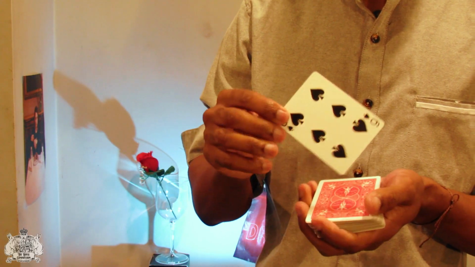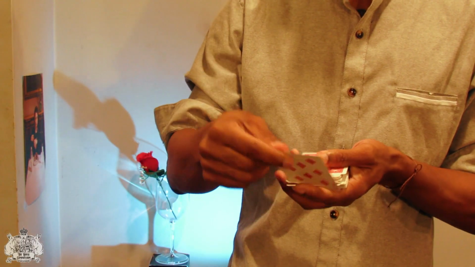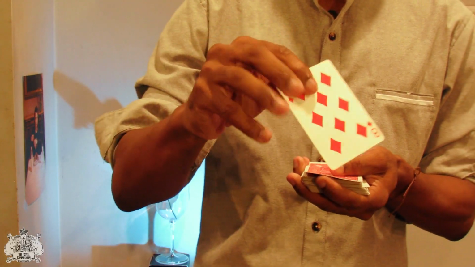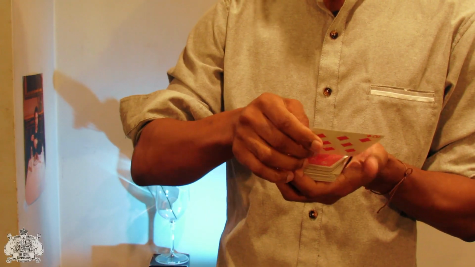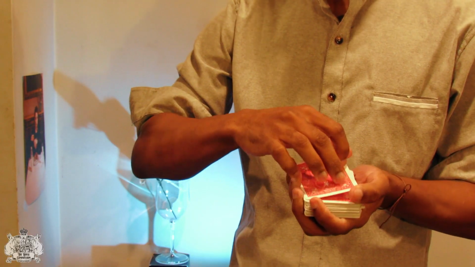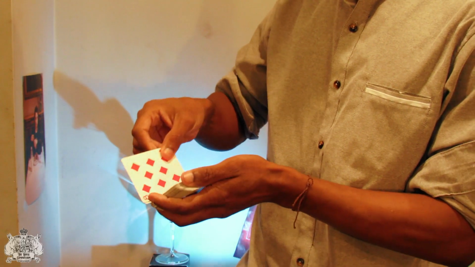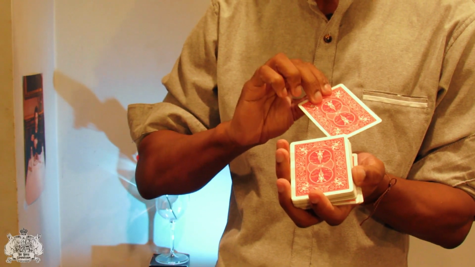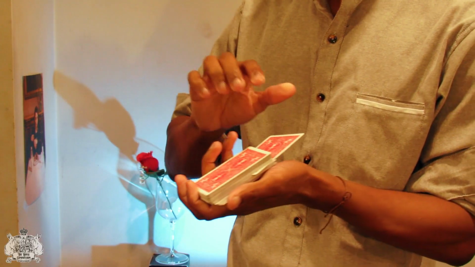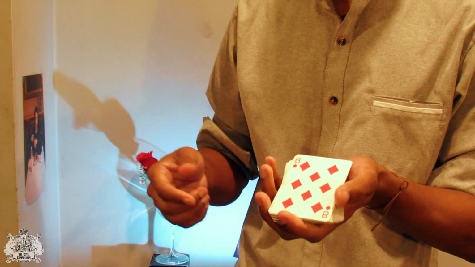How does it look? Let's go into it again. One more time. A random card is chosen. It is then placed. And with that, place it in the center. It goes in, and the card seamlessly changes.